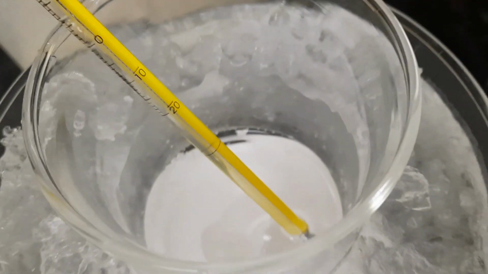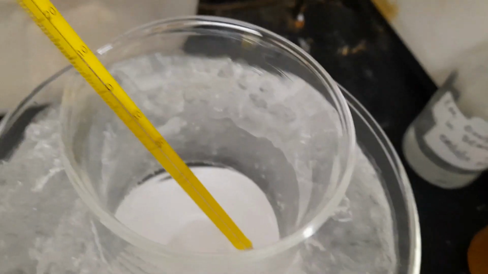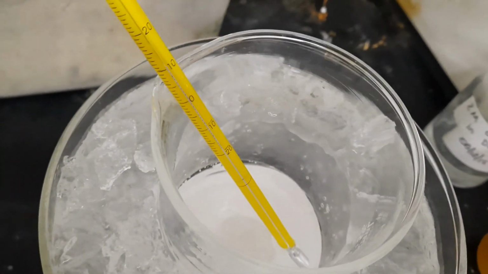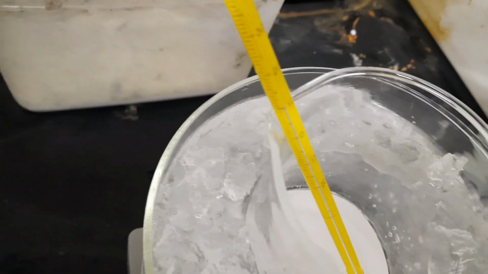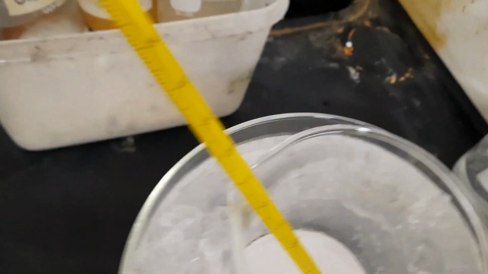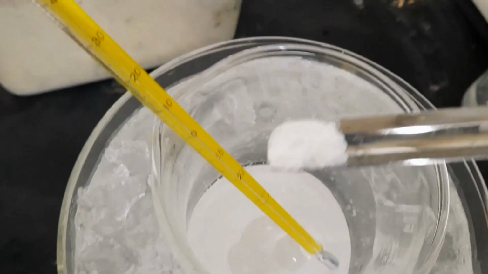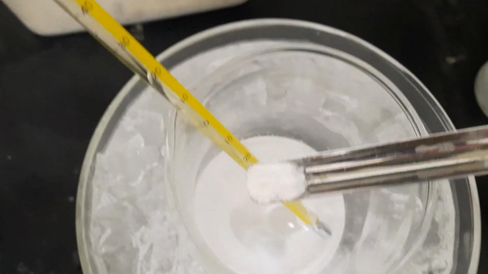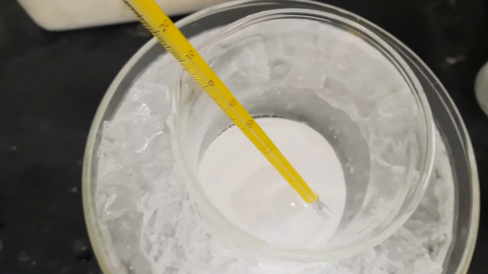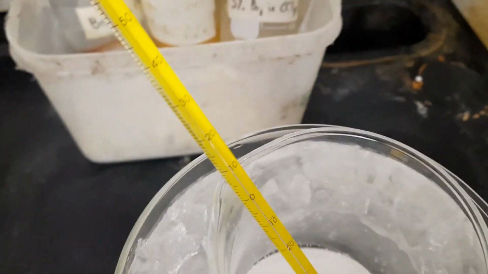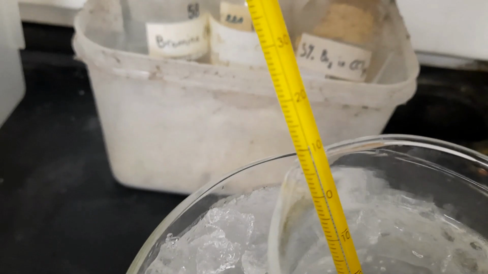So yeah, every time you do a little addition, it's not a huge increase in temperature, maybe 3 or 4 degrees, depending on how much you add. You can see the temperature goes up a little bit.